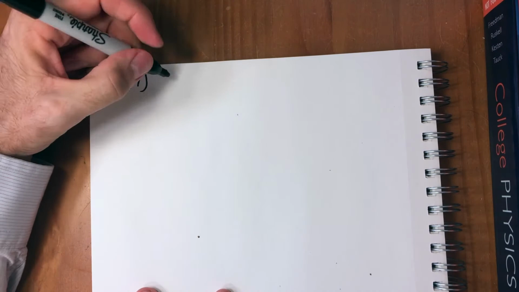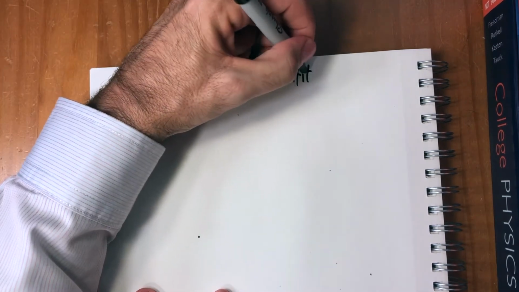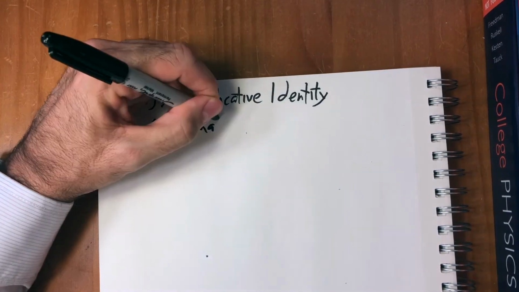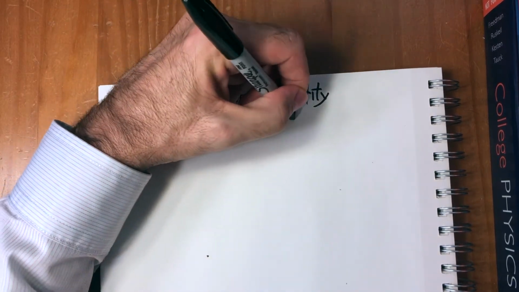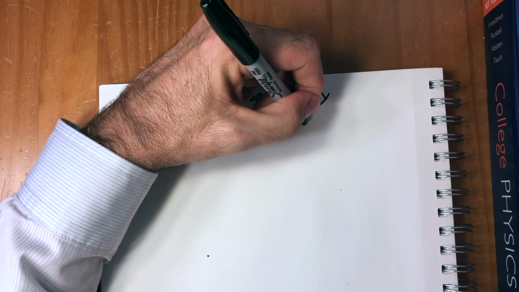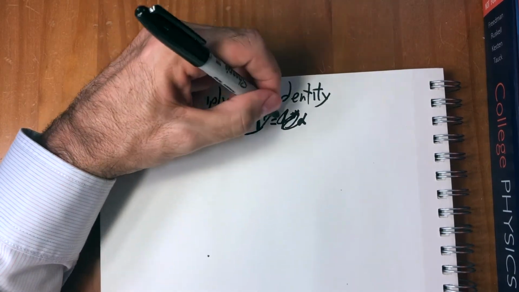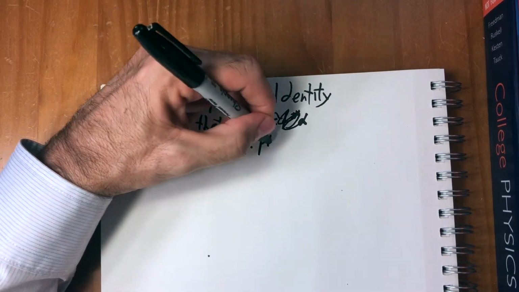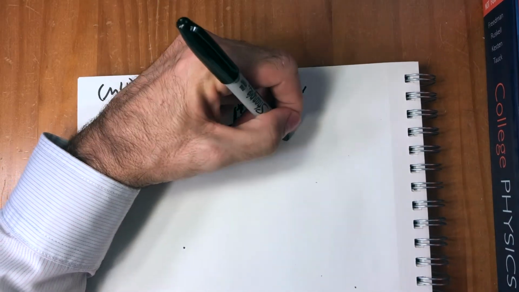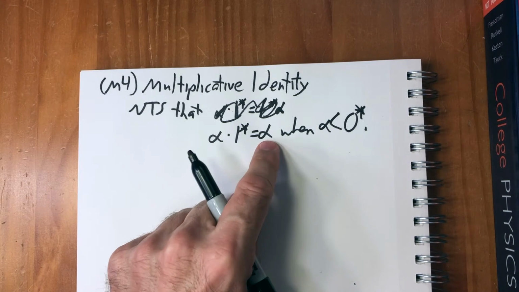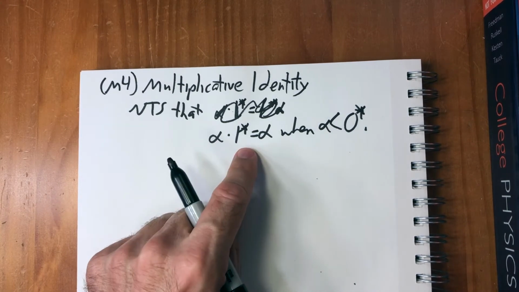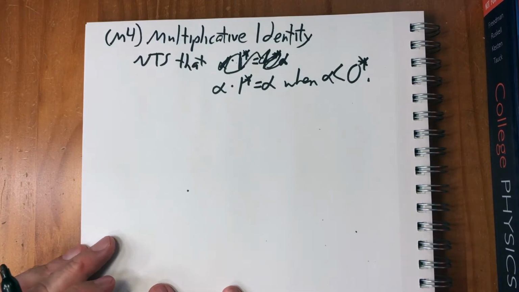So next, M4 is multiplicative identity. So we need to show that alpha times 1 equals alpha when alpha is less than 0. Now notice this one's easier than associativity because we're only dealing with one number. We already know that if alpha is positive, that works.